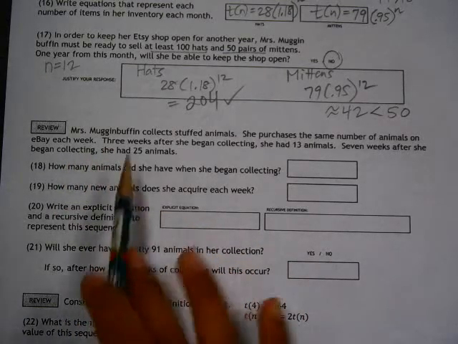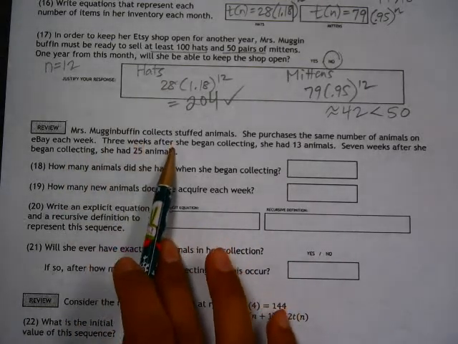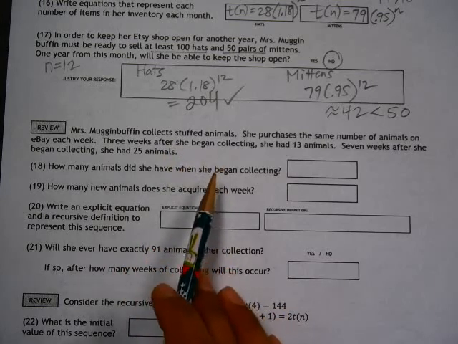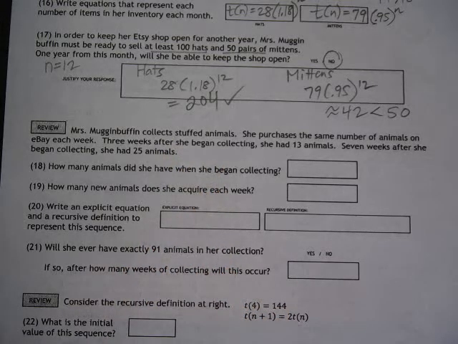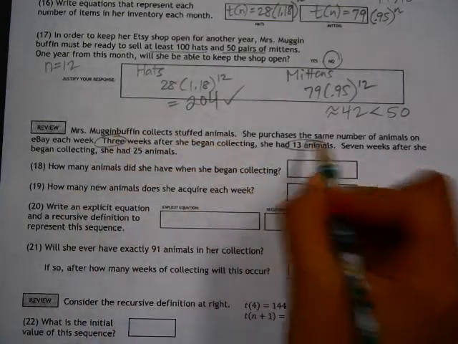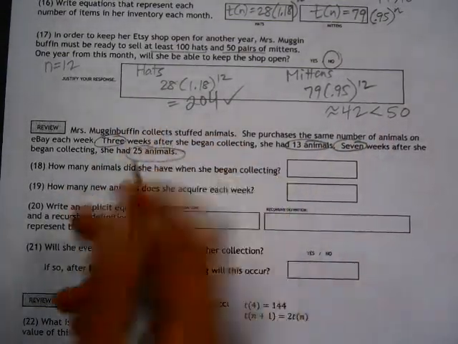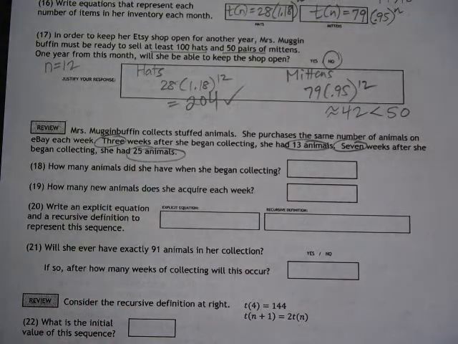We're going to do 18 through 21. So Mrs. Muggenbuffen collects stuffed animals. She purchases the same number of animals on eBay each week. 3 weeks after she began collecting, she had 13 animals. 7 weeks after, she had 25 animals. How many animals did she have when she began?